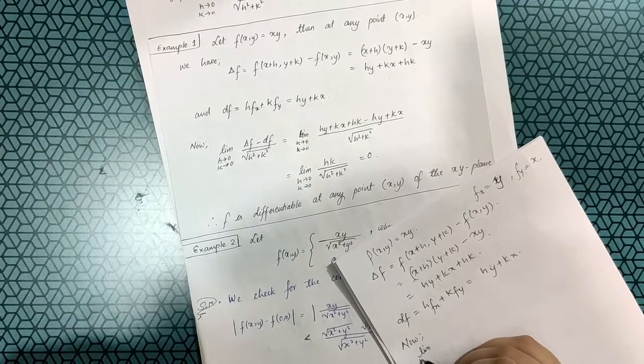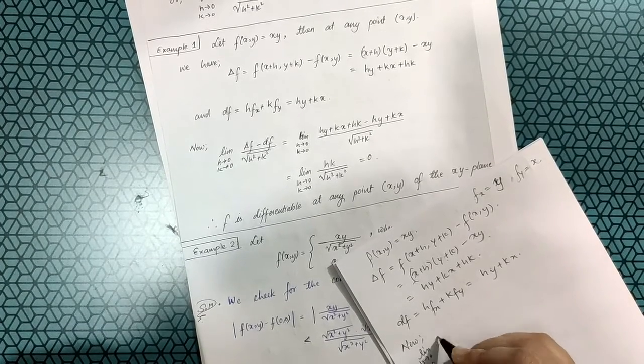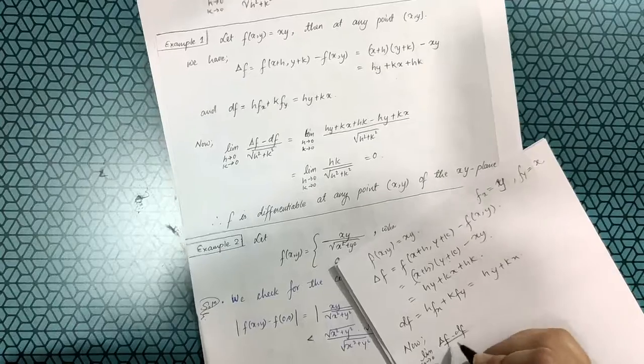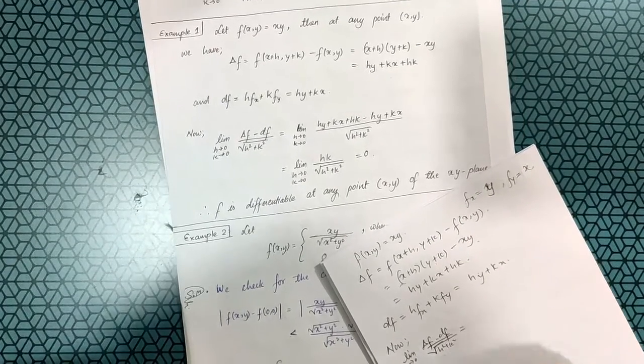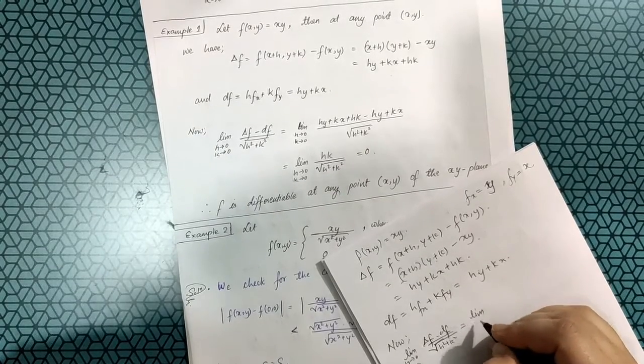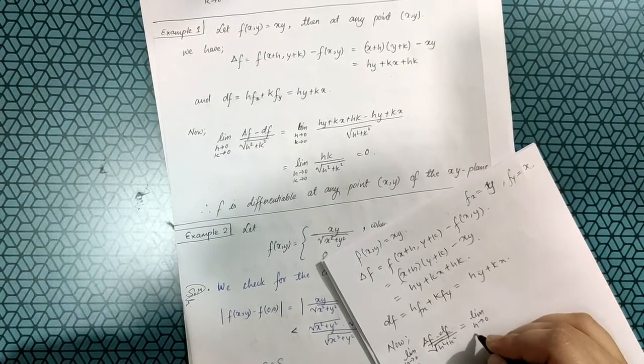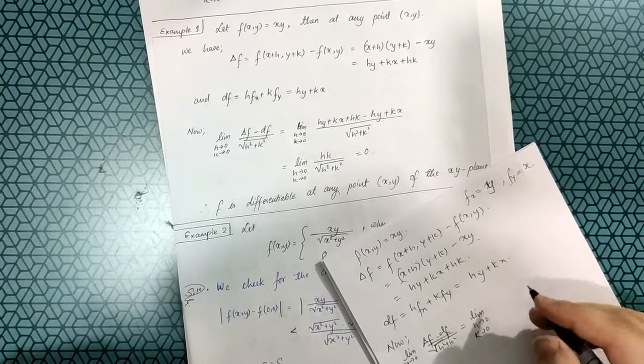limit h tends to 0, k tends to 0, of del f minus df divided by root over h square plus k square. If this is 0, then we say that the function is differentiable at that point. In this case it will be everywhere.